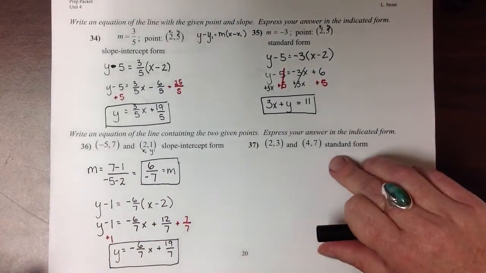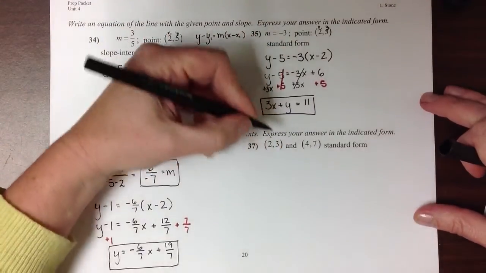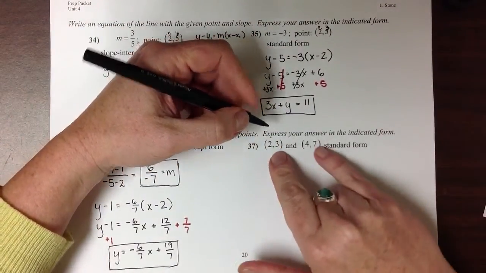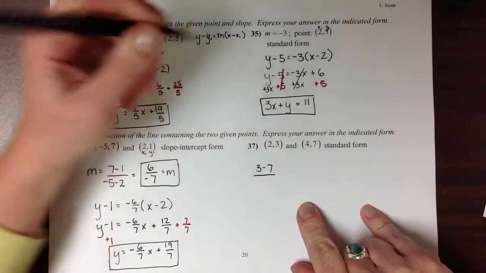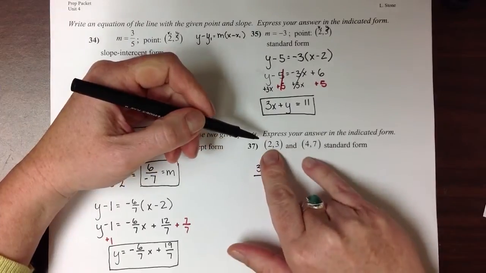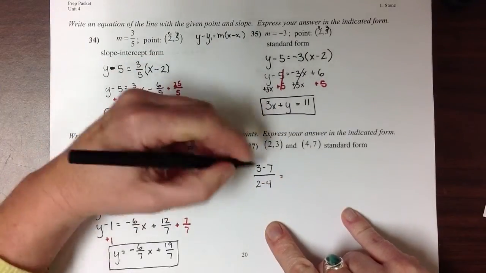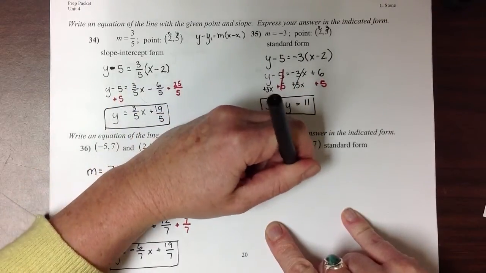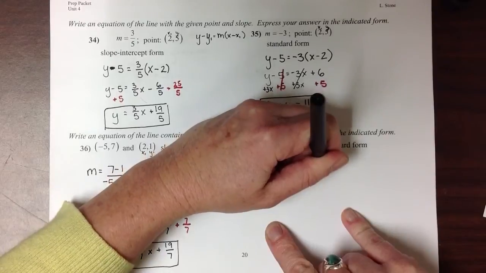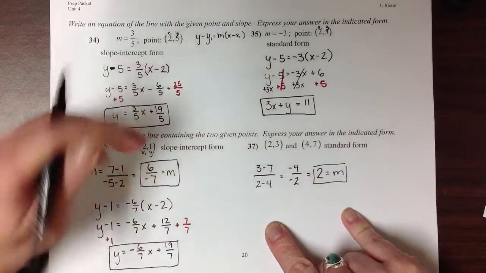I'll start this next problem the same way, by finding my slope. So it's the difference in my y's, 3 minus 7, over the difference in my x's, 2 minus 4. Well, 3 minus 7 is a negative 4, and 2 minus 4 is a negative 2, and that reduces to a positive slope of 2.